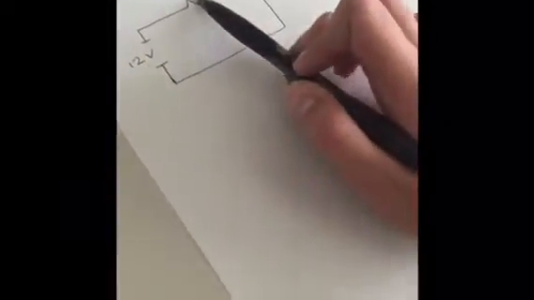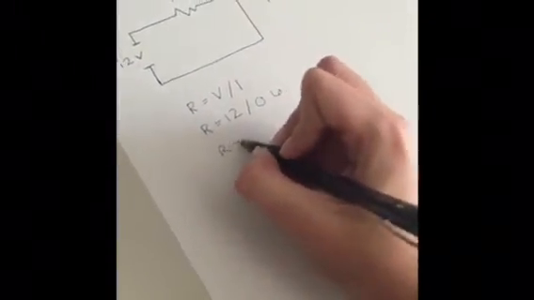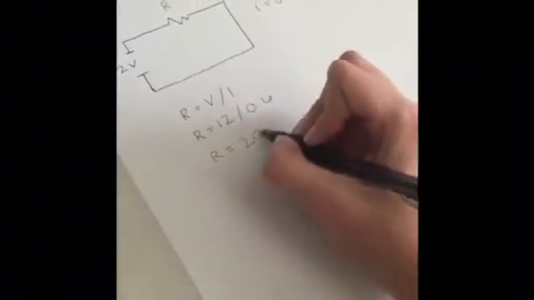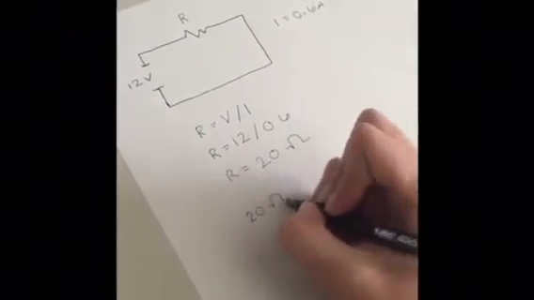And you're trying to find the resistance when the current is 0.6 amps. So, to do this problem, you would use the equation resistance equals voltage divided by the current. Since you're trying to find resistance, you can plug in the voltage, which is 12, and the current, which is 0.6. Solving that, you would get that the resistance equals 20, which is measured in ohms. So there you have your answer, which is 20 ohms, and that is how you use Ohm's law.